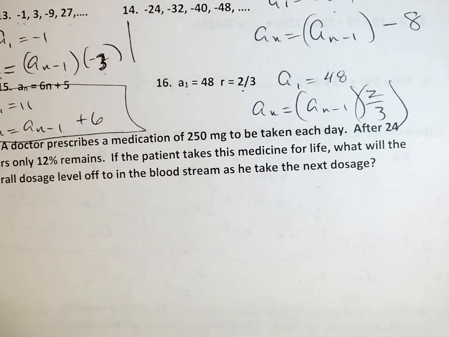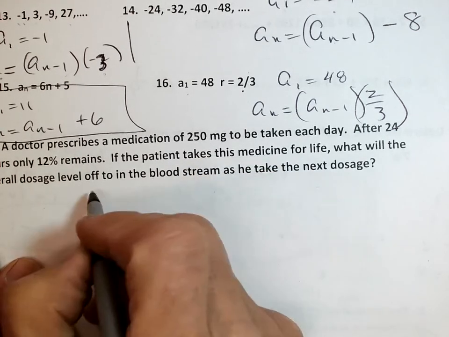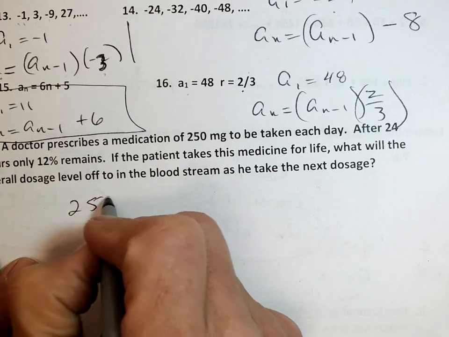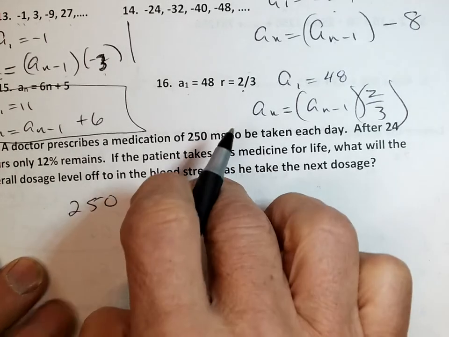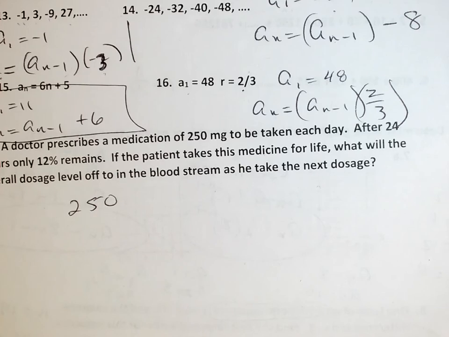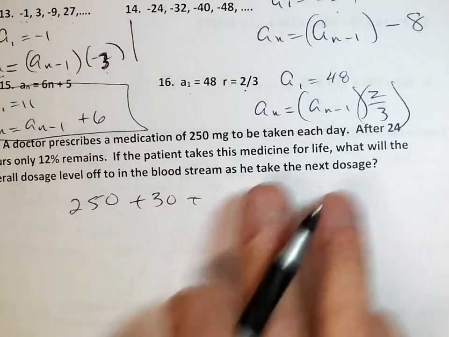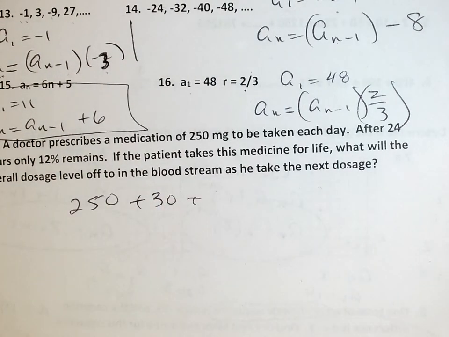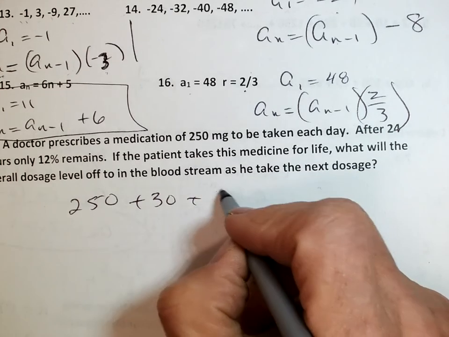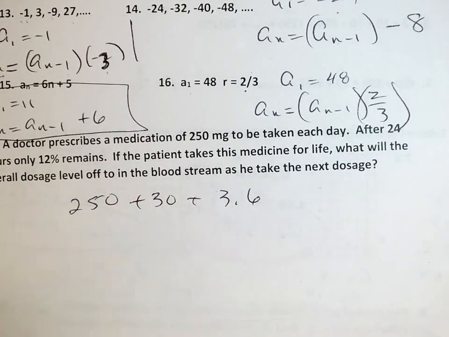If I start with 250 milligrams, and only 12% of it is left, I take 250 times 0.12, and I've got 30 left over. If I take 12% of that, I've only got 3.6 of it left, right? But then you keep taking medicine and it bumps it up, okay? So it has a leveling off period.